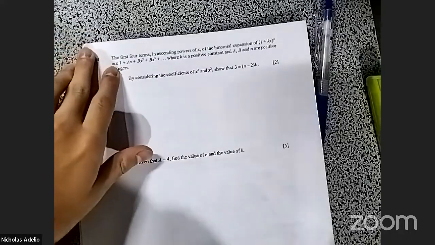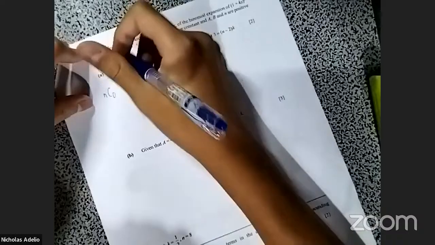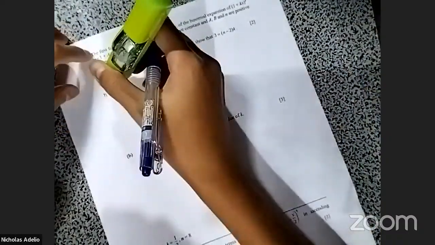This will still rely on your pattern, 7C something or 8C something. The difference is right now you don't have a number, you only have an N. So you just have to write NC something. Make sure it's not R, I don't want too many unknowns. Just NC0, NC1, NC2. If the first term is 1, that just means the first one is 1. Just do it first, because you have enough knowledge. You just have to experience it.